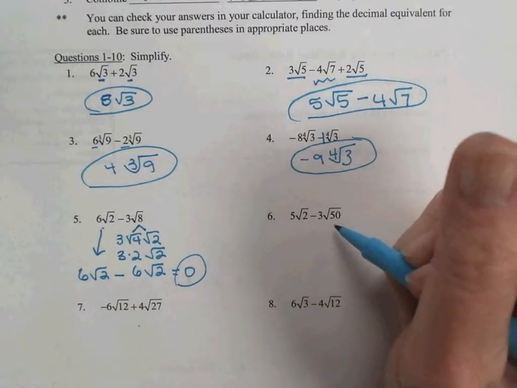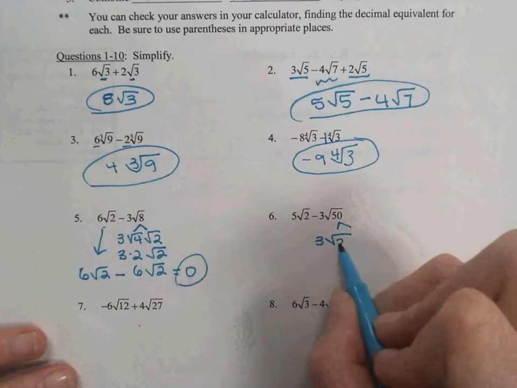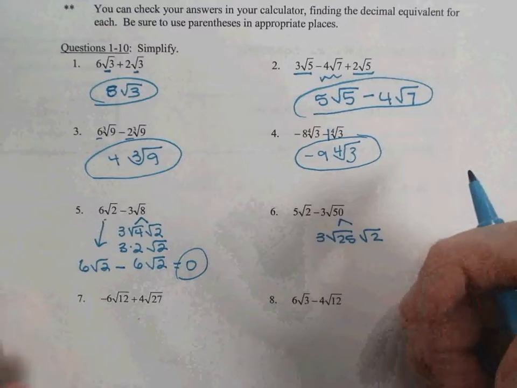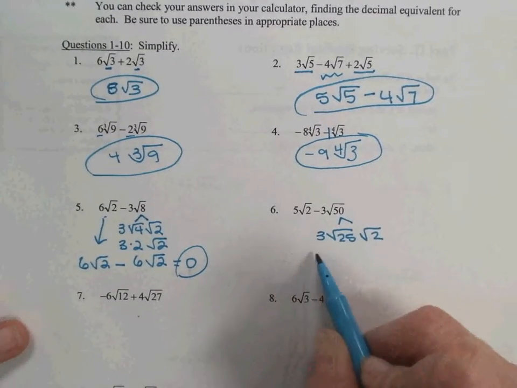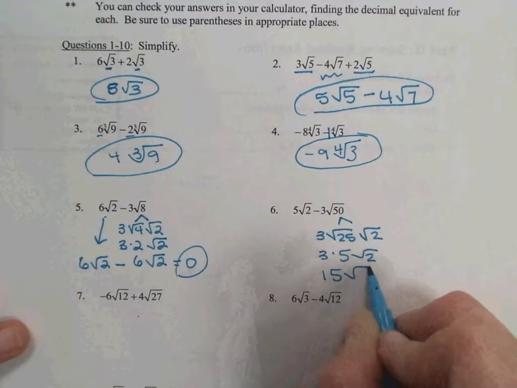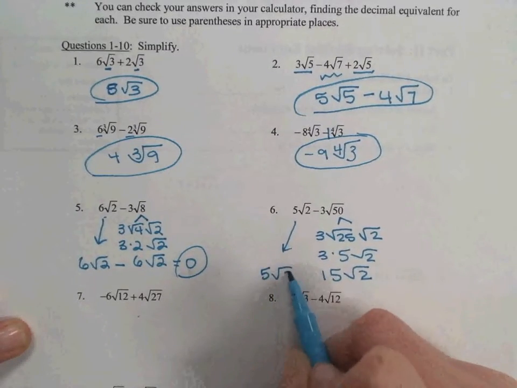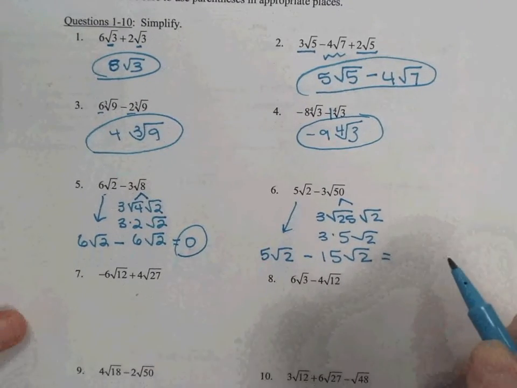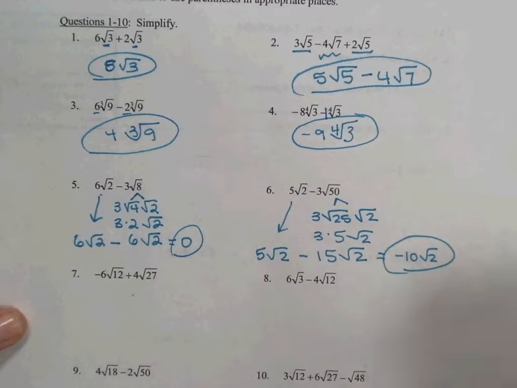Number 6, the 2 is simplified. The radical 50 has a perfect square factor of 25. And so the square root of 25 is 5. So we have 3 times 5, or 15 radical 2. Bring down that first term, 5 radical 2. Sign stays the same. 5 radical 2 minus 15 radical 2 is negative 10 radical 2.